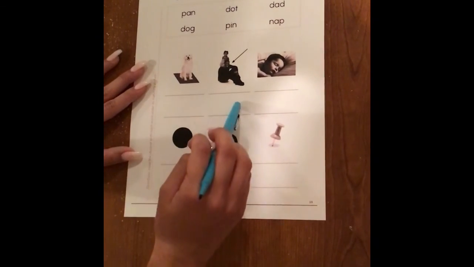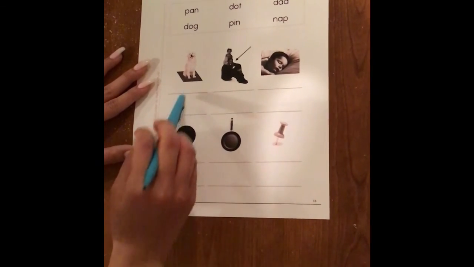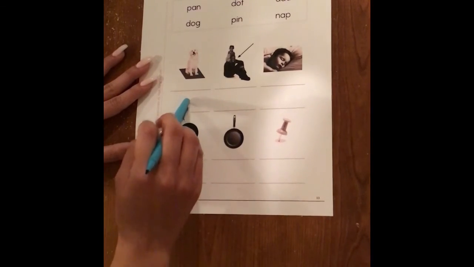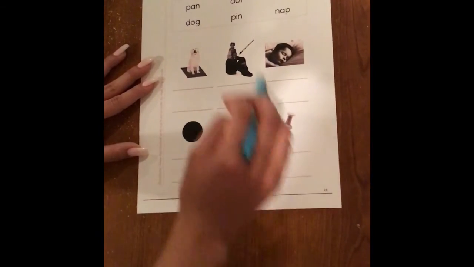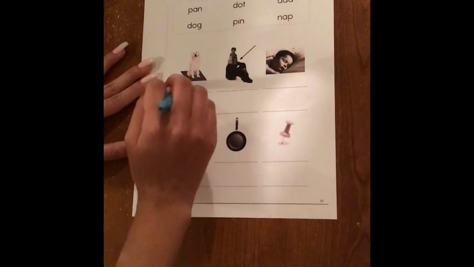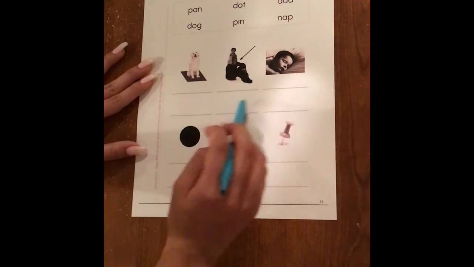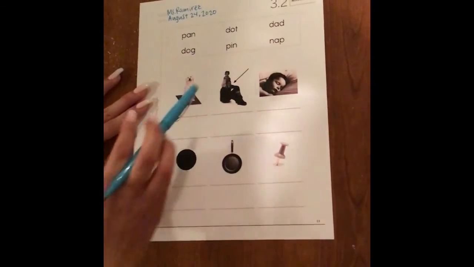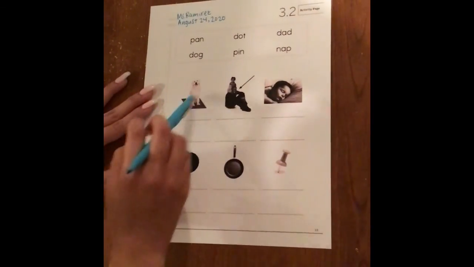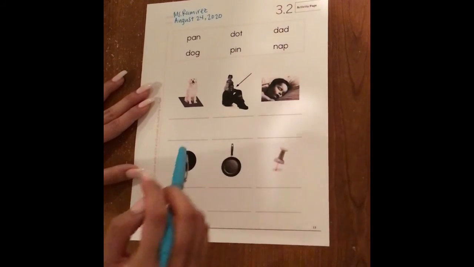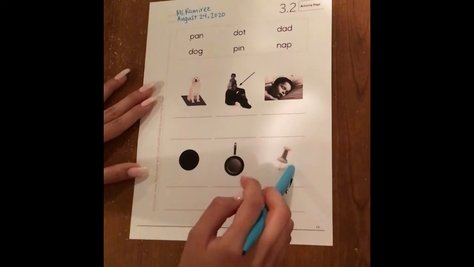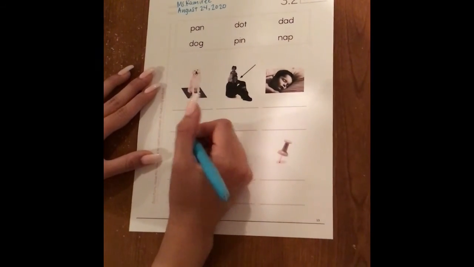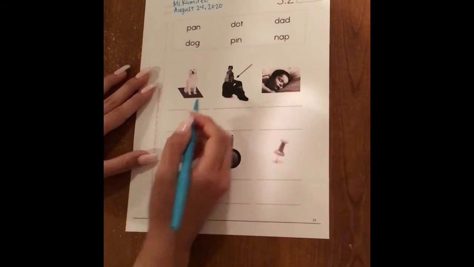So for each one here in the middle of the two lines, so there's two lines here. So in between the two lines for each picture, you're going to choose the right one, the one that goes with it, and you're going to write it down. So you're going to write, they each only have 3 letters. I just told you the answer. So dog, dad, nap, dot, pan, and pin. So I'm going to give you an example. So for example, dog. So you're going to write dog in between the lines.